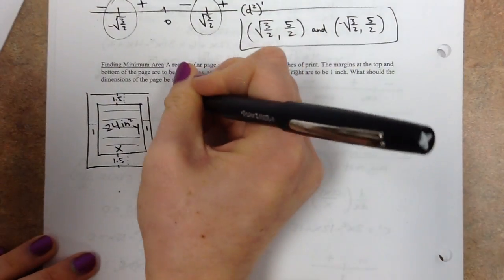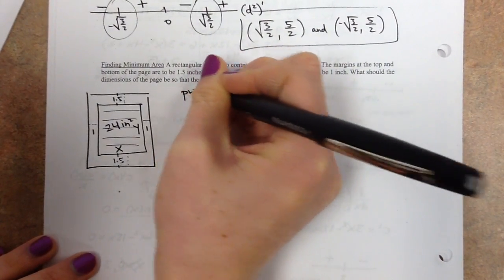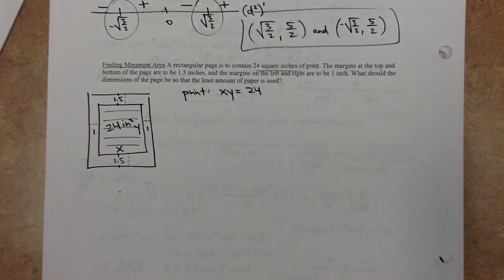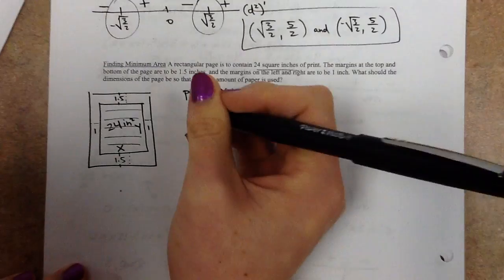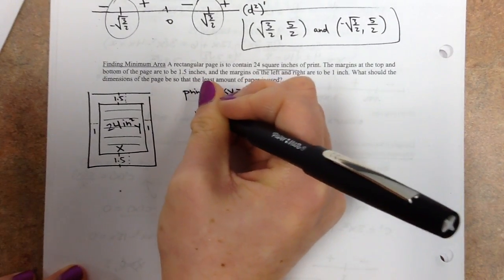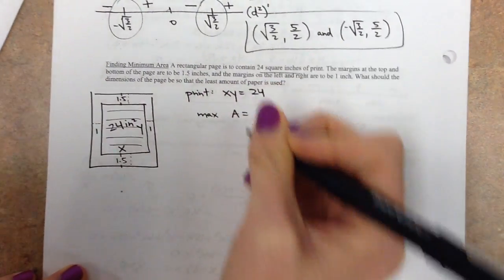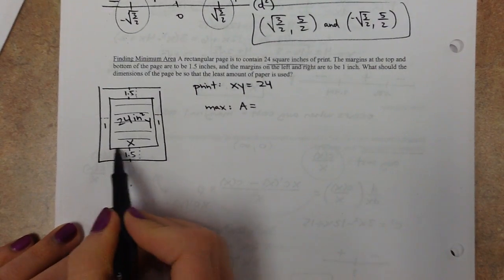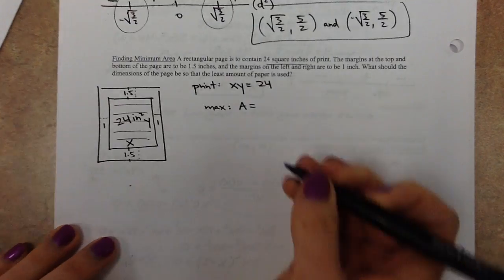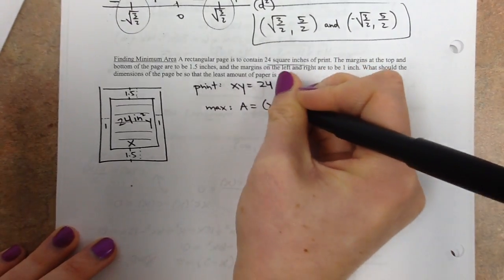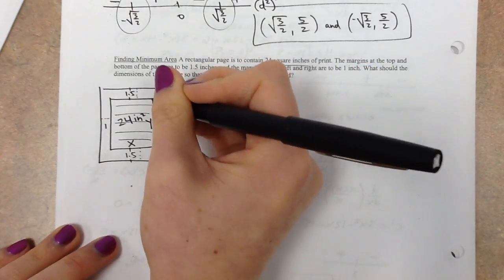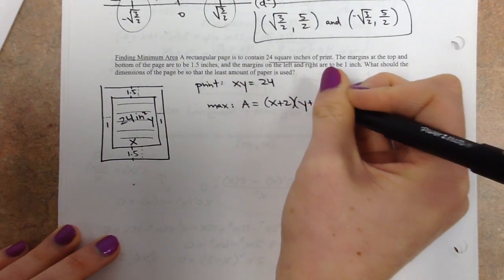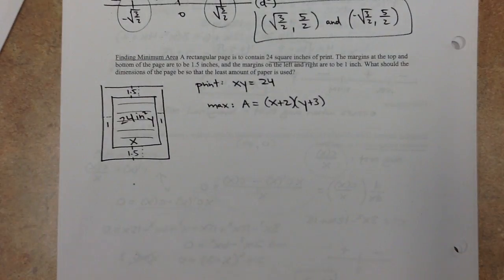So here's what I know. When I'm talking about the print, I know that X times Y comes out to be 24 inches. Now let's talk about the area of the page. So we want to optimize the area. The length right here is x plus an inch plus an inch, so that's x plus 2. The height of the paper is y plus an inch and a half plus an inch and a half, so that is y plus 3. So that is my area.